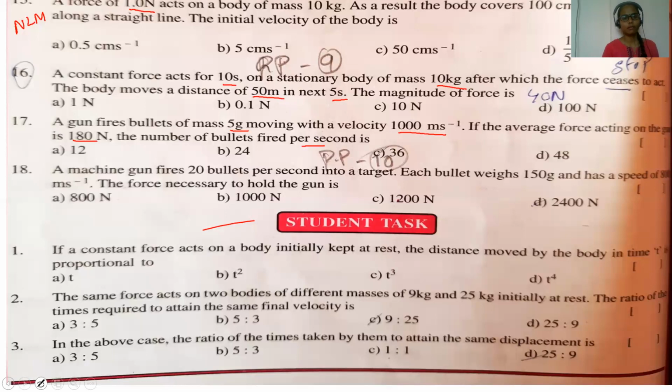The 18th problem given. A machine gun fires 20 bullets per second into a target. Here n is given. The mass of each bullet is given, and the speed is given as 800. What force is necessary to hold the gun? So with this speed we need to fire the bullets of this mass. Then what is the force required? You need to calculate.